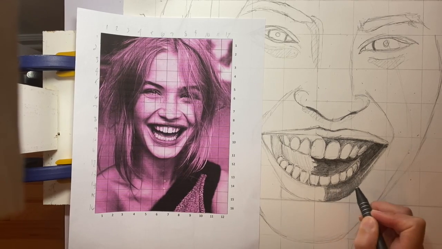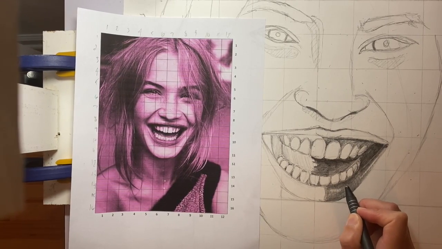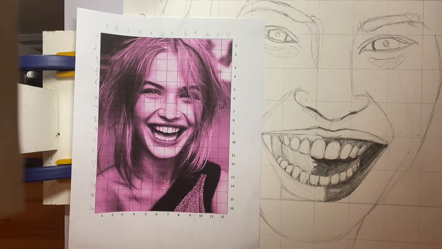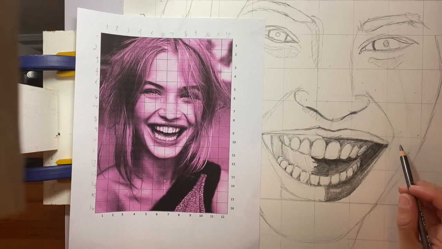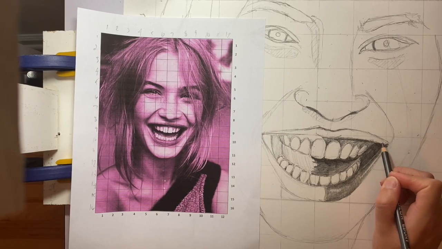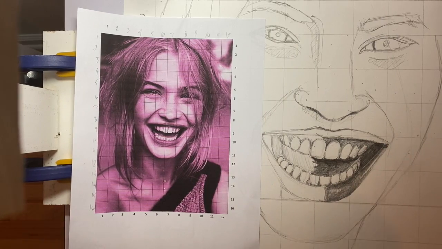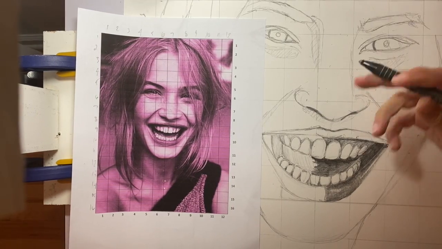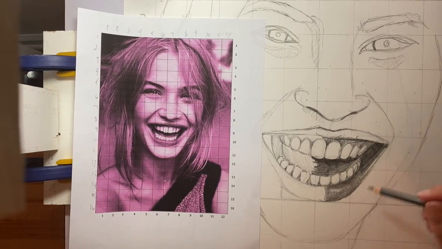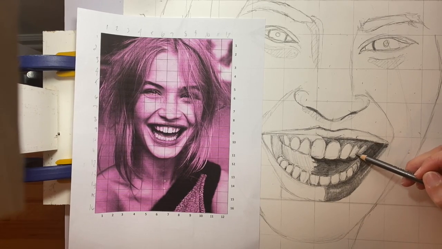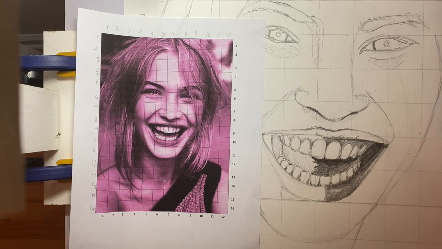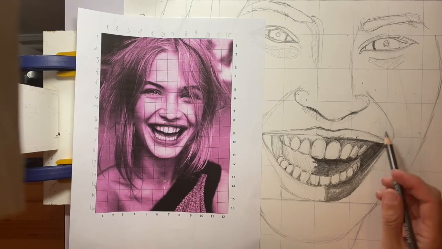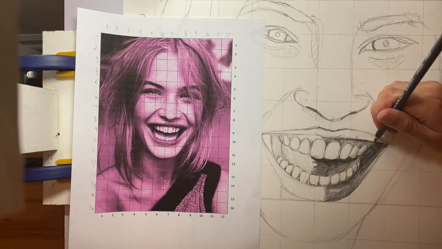So now I'm just using the point on my eraser to go back in and pull out some highlights that I'm seeing on the lip. If you don't have a small eraser, what you can do is cut off the corner of a handheld eraser so you can get a nice, clean, sharp edge or a point, or you can use the eraser from a number 2 pencil and just hold it on its edge to get more of a sharper edge to your eraser.